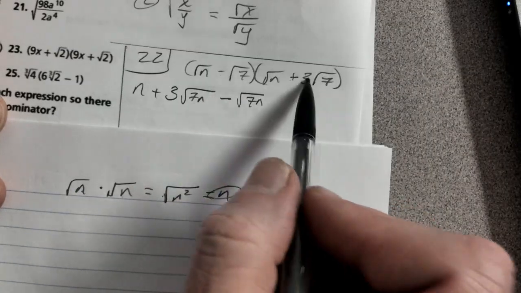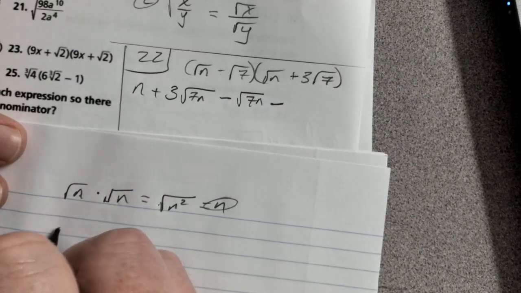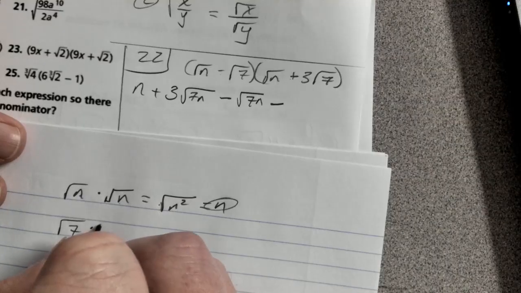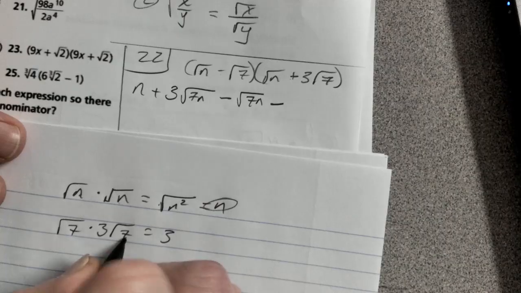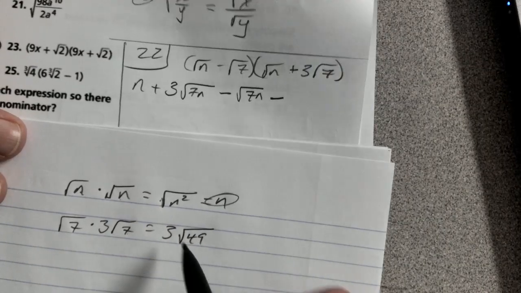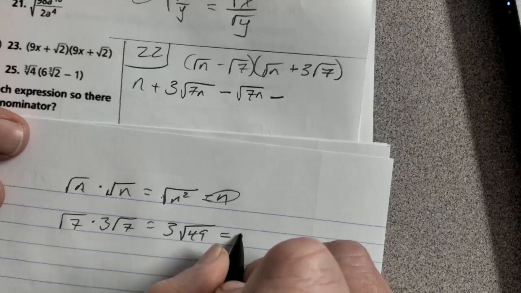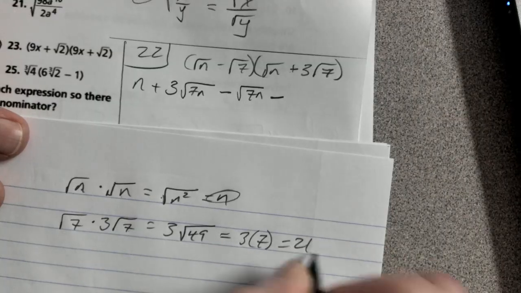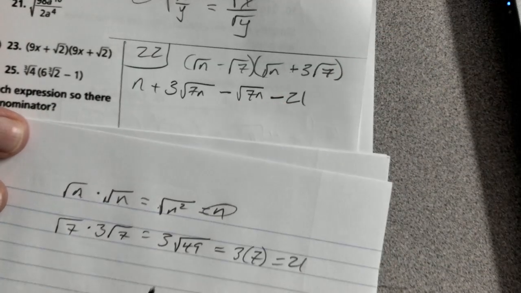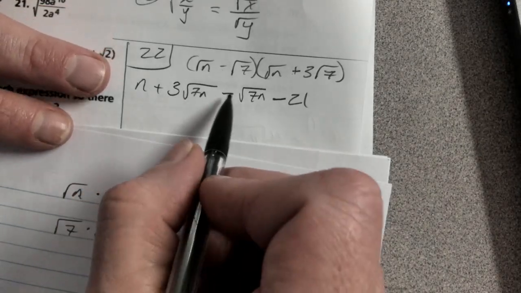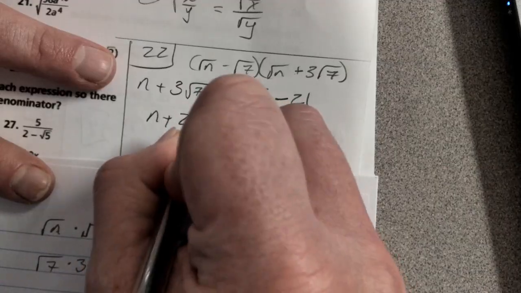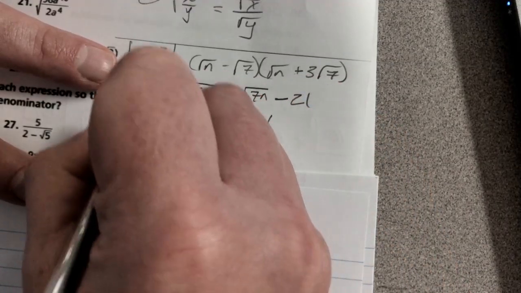Now, negative times a positive is going to be negative for our last term here, and then we have the square root of 7 times 3 square roots of 7. So the 3 is out front, stays there. 7 times 7 is 49. So 3 times the square root of 49. Square root of 49 is 7, and 3 times 7 is 21. So we get minus 21 here. Now we got to check, do we have like terms? 3 roots of 7n minus 1 root of 7n is 2 roots of 7n. So yeah, I can combine these like radicals. So we have n plus 2 roots of 7n minus 21.